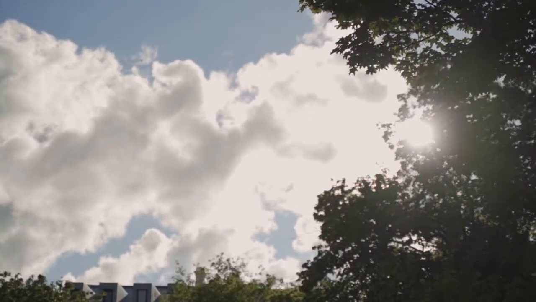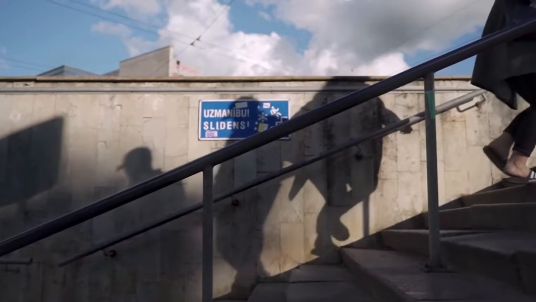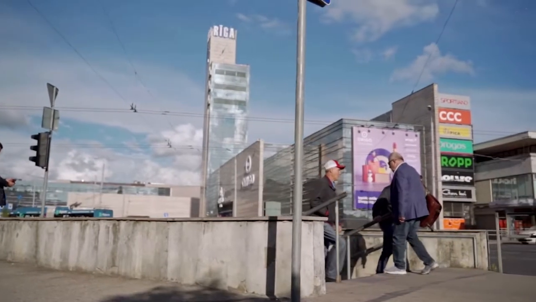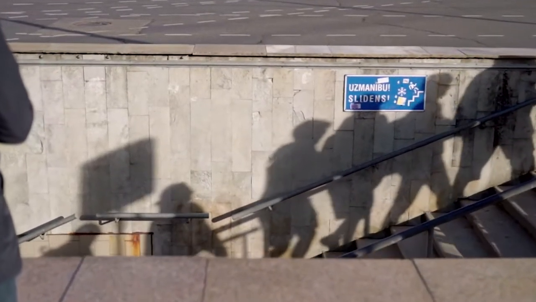Now, the second thing that's really working for us here is that the sun hits that opposite wall at an angle. And because of that, whenever someone walks up or down these stairs, they cast a big, prominent shadow on that wall opposite of us. So I think that we have all the right ingredients here for a really interesting shadow photo.